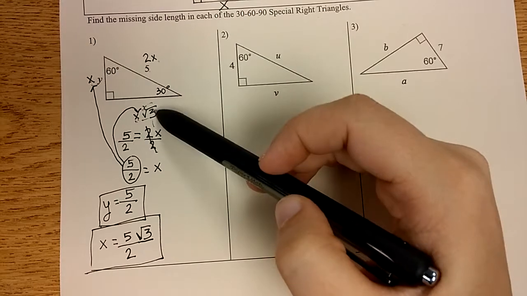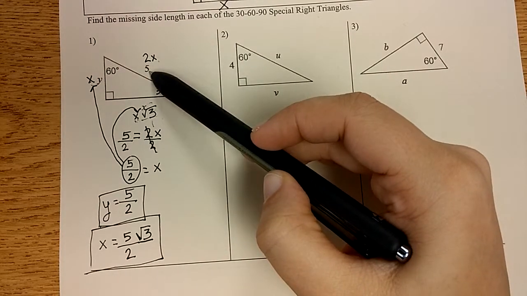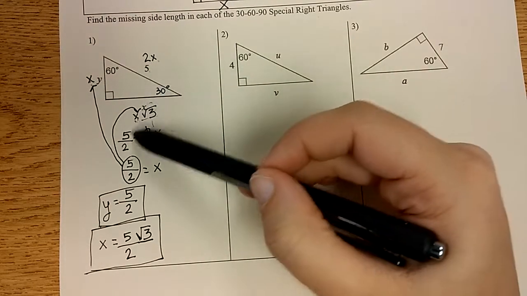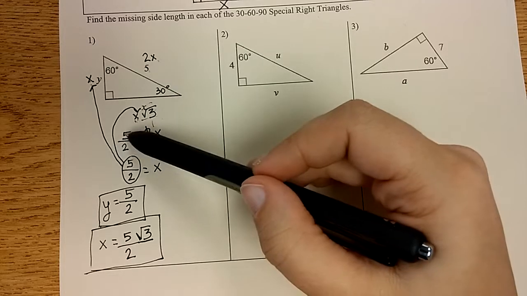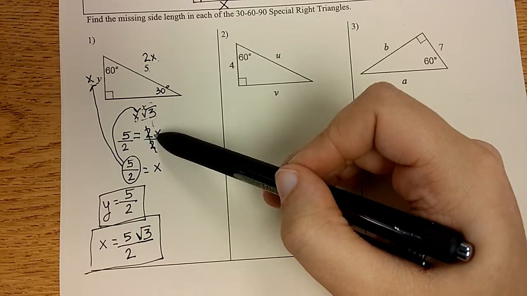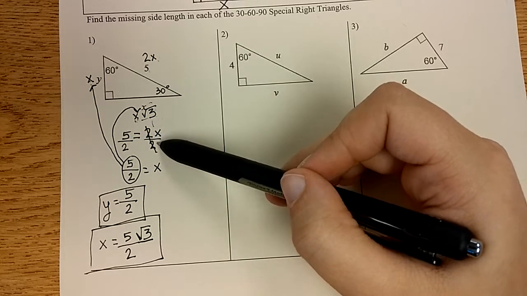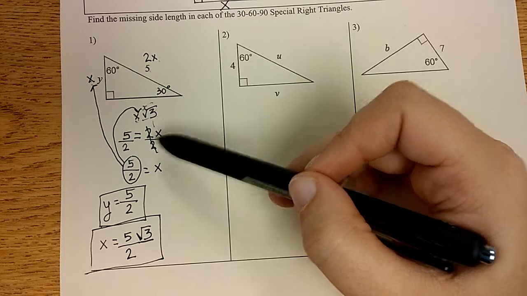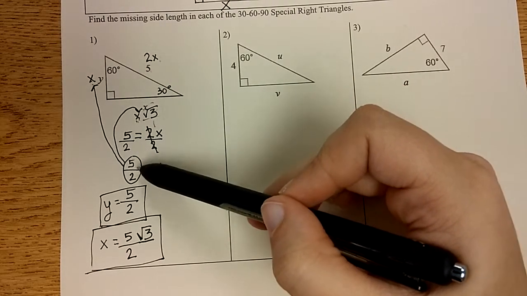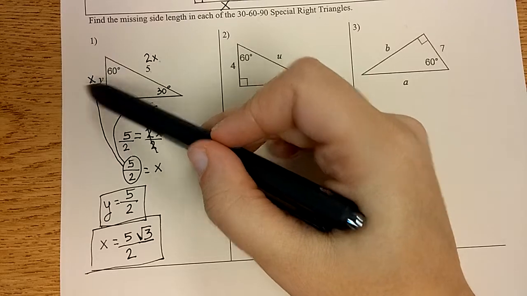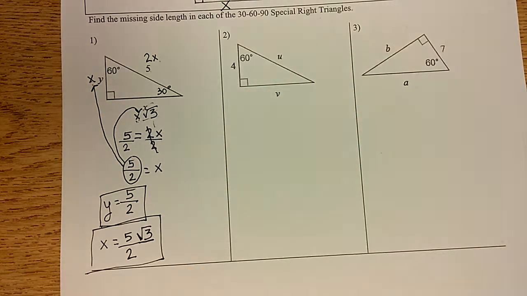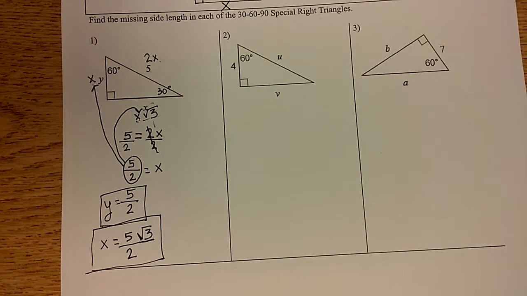So we labeled our sides. We set the given side equal to the label. So 5 equals 2X. We solved for X, so I divided by 2. Once I had my X value, I took it, I plugged it in for X on the labels of each of the missing side lengths.